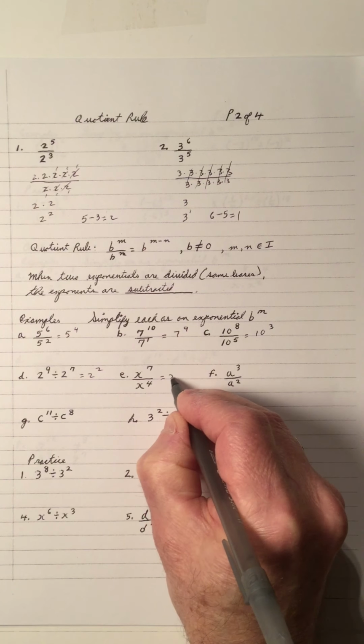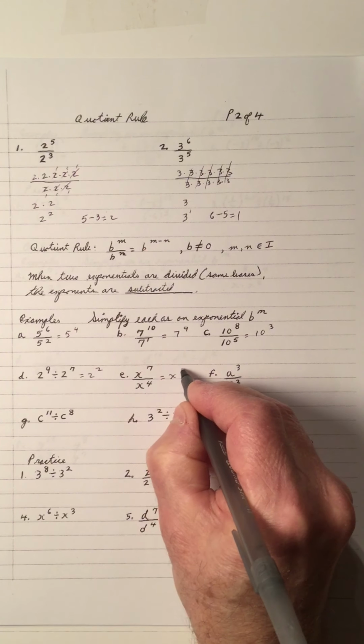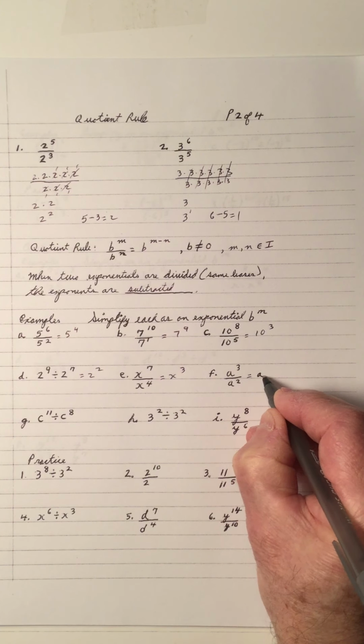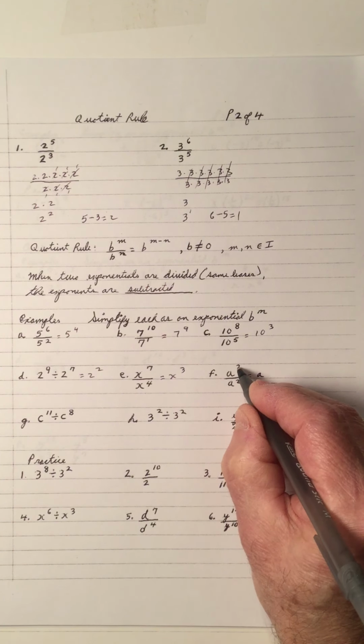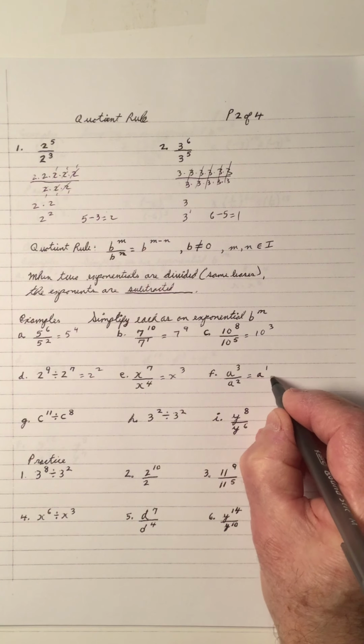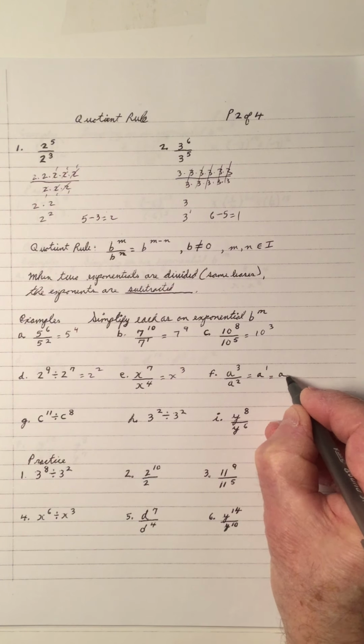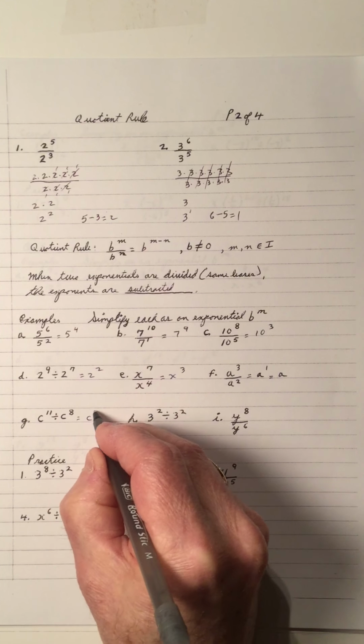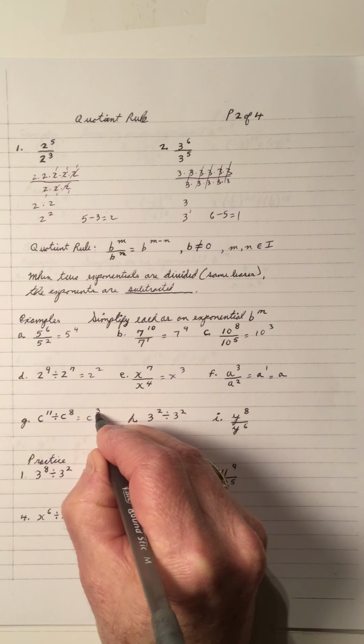And the base is x, same base. Because we're dividing, we subtract to get 3. Because we're dividing, the base is a. We're subtracting. 3 subtract 2 is 1, and a to the 1 is understood to be a. Base is c, so we're subtracting. 11 subtract 8 is 3.